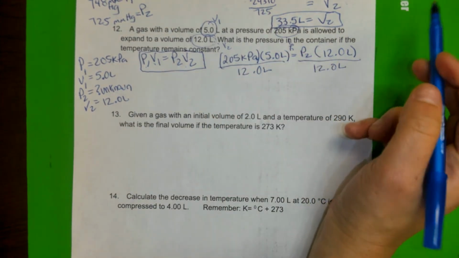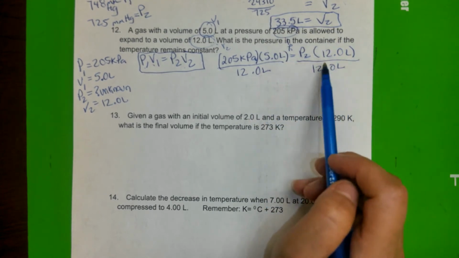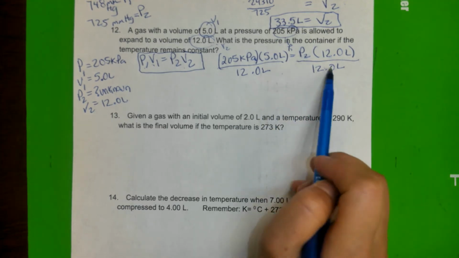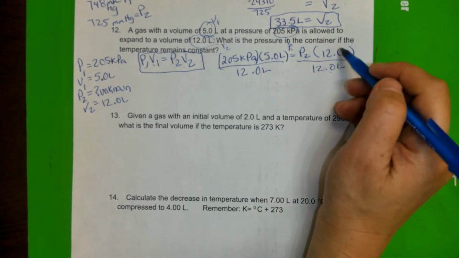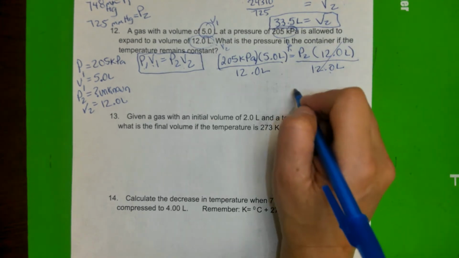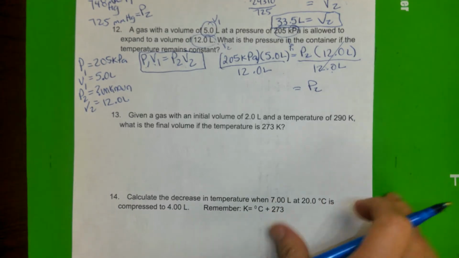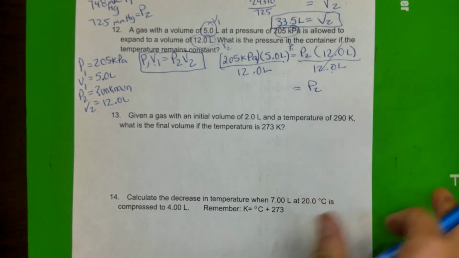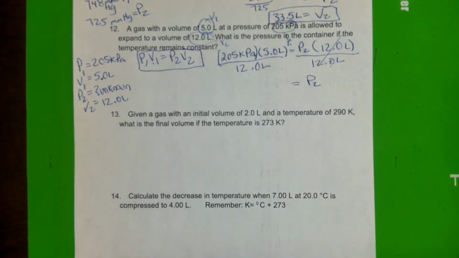And of course, this should be your setup, except one or two of the numbers are going to be different from your exam, so just make sure you match them up correctly. Once that is done, you cancel that, and P2 is by itself. You want it by itself. If you think about it, 12 over 12 is just 1 anyway. So now we're going to multiply these two and divide by 12.